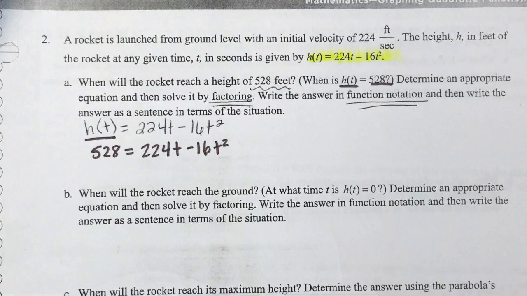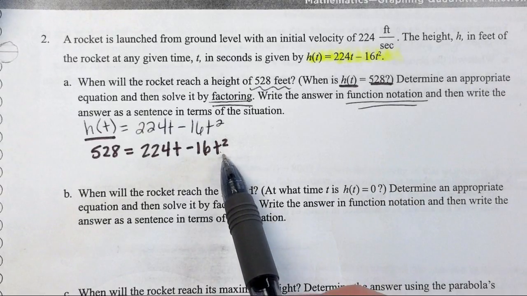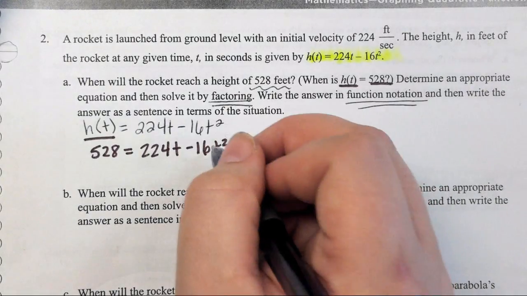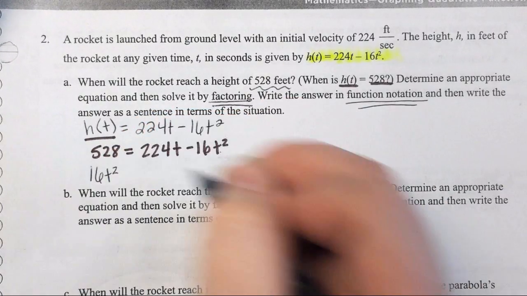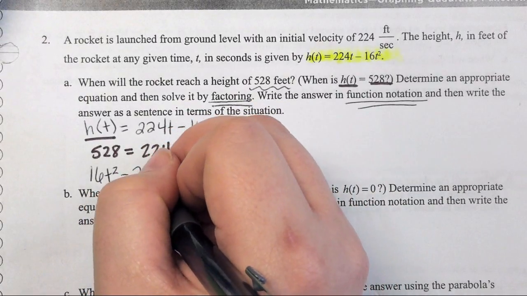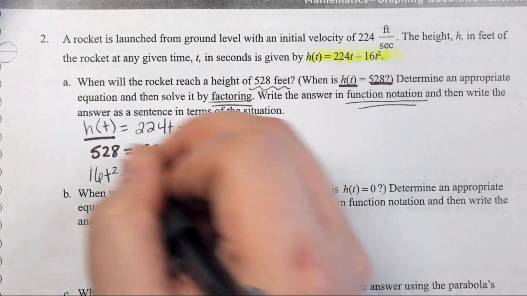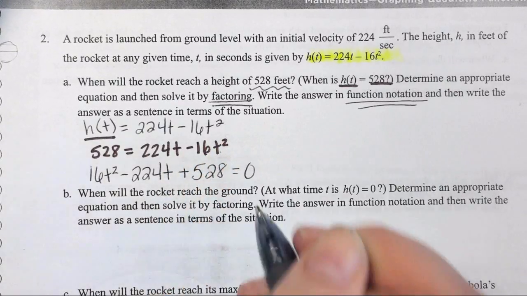I cannot factor this. I don't have everybody on one side of the equation. I'm going to move everybody to the left side. Now, Ms. Compton, why would you do that? My only logic is I really don't like that guy being negative. You know I love my first term to be a positive number. So I'm going to add 16t squared to both sides. So I'll have 16t squared. I'm going to subtract 224t from both sides. So I'll have minus 224t. And then that 528 is positive. So it'll be plus 528 equals 0.